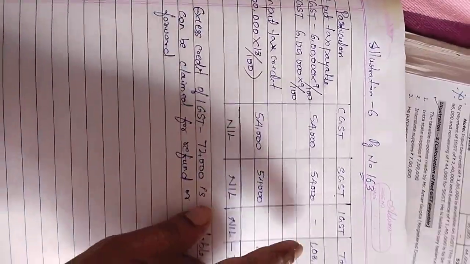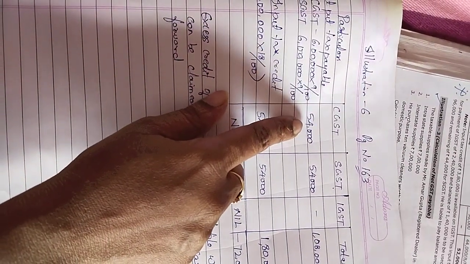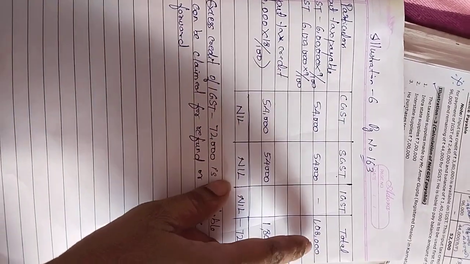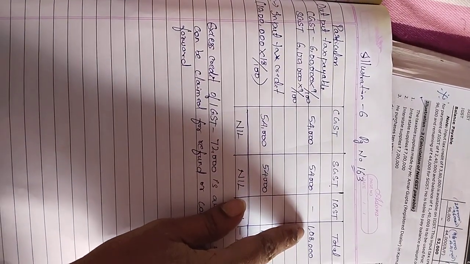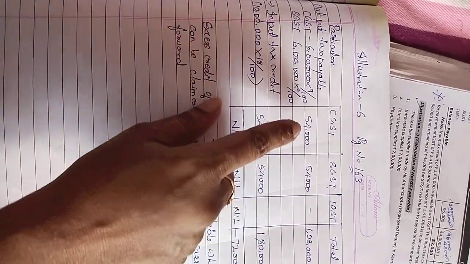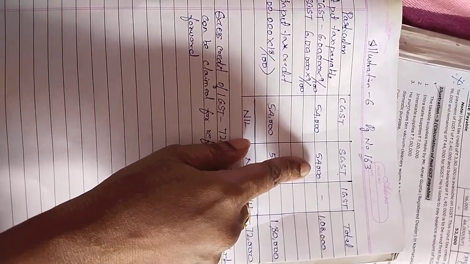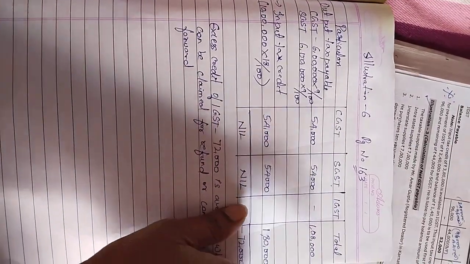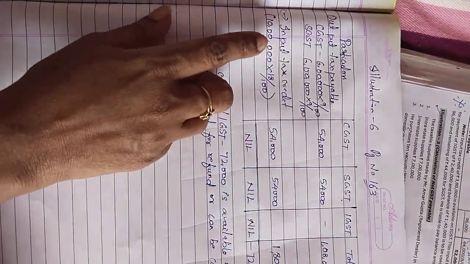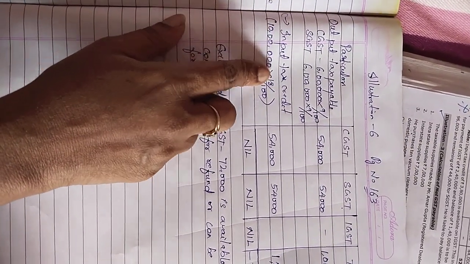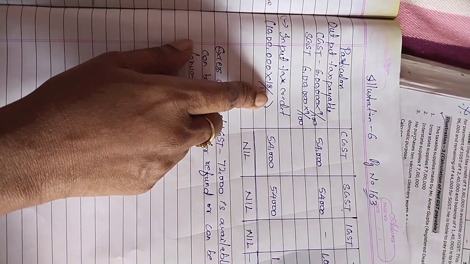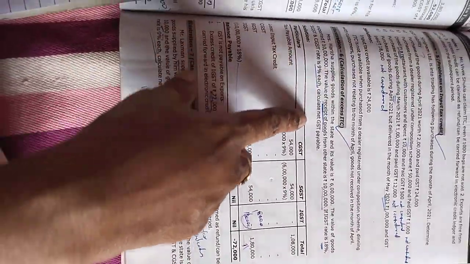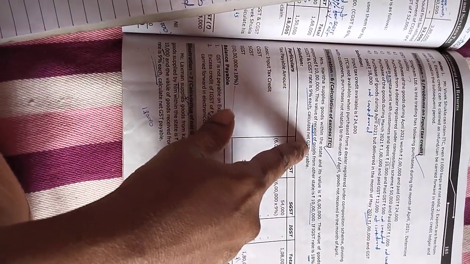So now we have arrived at the CGST output tax payable and the SGST. Totaling these two, you will take it to the total column, and that's going to be 1,80,000, which is a total of 54,000 plus 54,000. Now we have arrived at the output tax payable. According to the calculation, we have to next reduce the input tax credit from this. So how do you calculate the input tax credit?